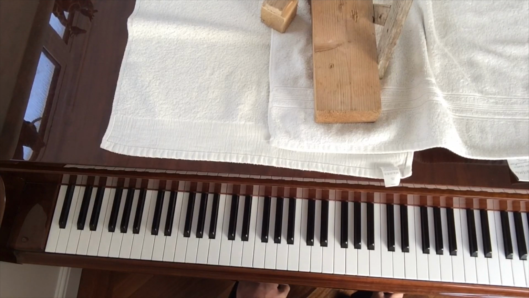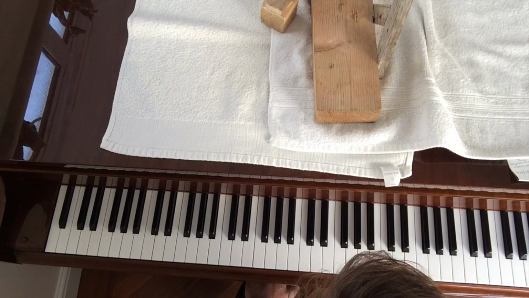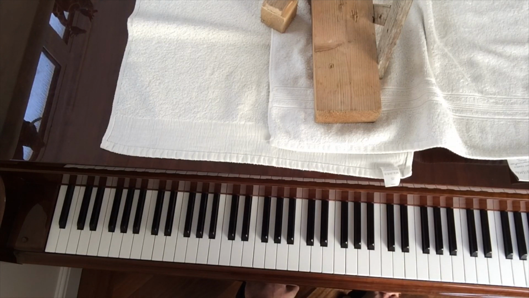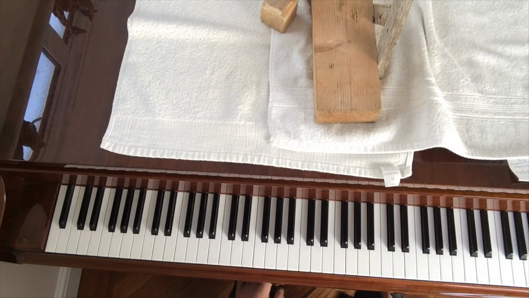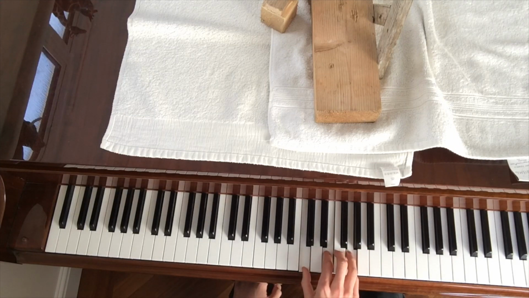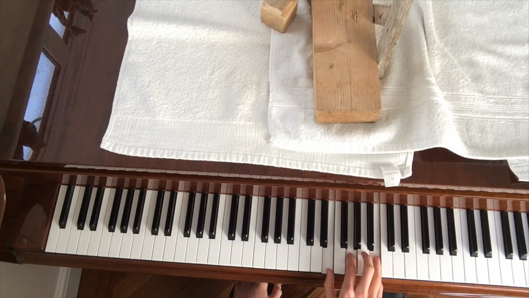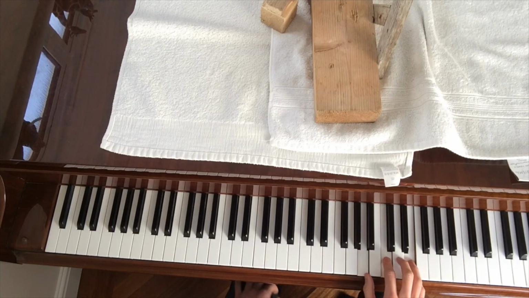So now that we're familiar with the basic procedure of modulation, we need to design a practice plan so that we get experience practicing all the different options that we have. So say that we are in C major, we have 5 options of where to modulate: D minor, E minor, F major, G major, A minor.